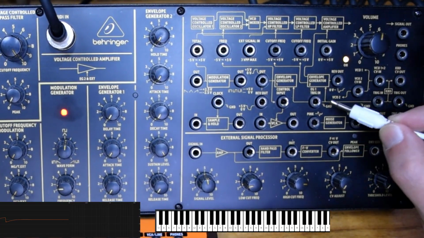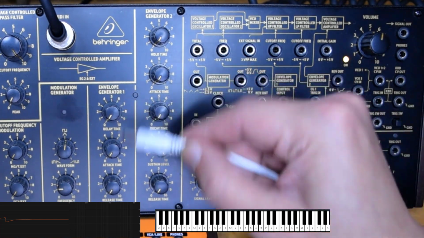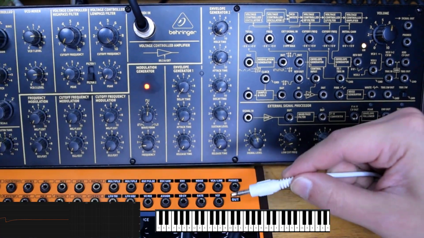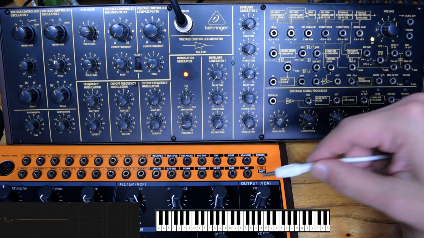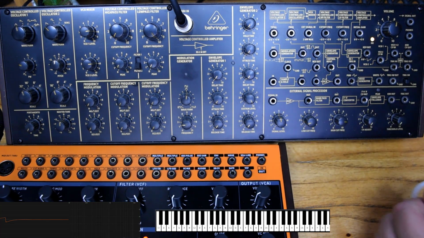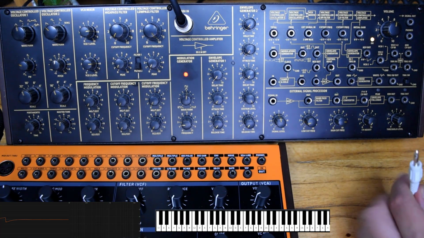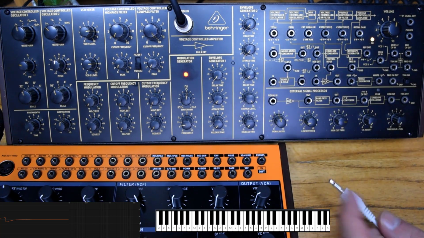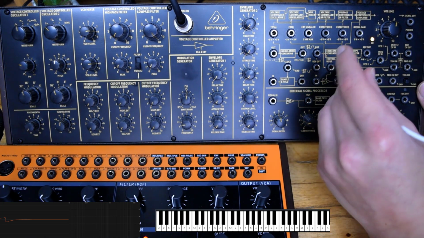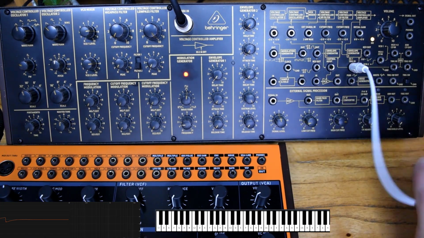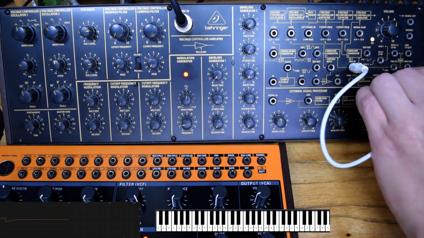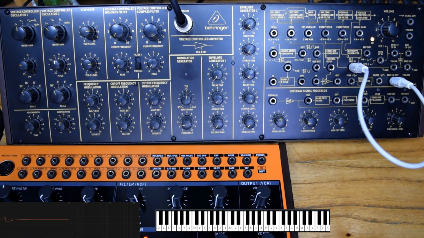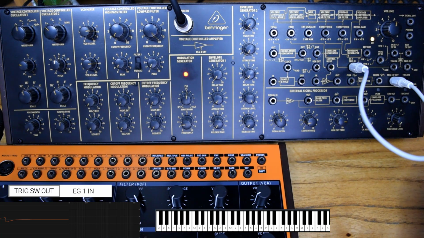Now, of course, this input is for this envelope generator. And I'm leaving the Crave because we're going to be doing a couple of things. I'm going to show you a couple of examples with the Crave. So again, we have the trigger for this envelope. What I'm going to do right now is connect the EG1 trigger, and I'm going to use the software out, the SW out, which is the button.